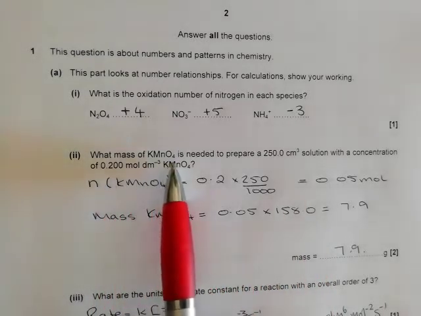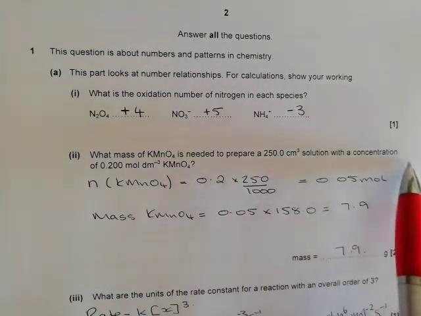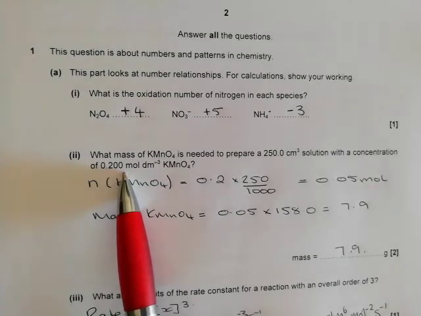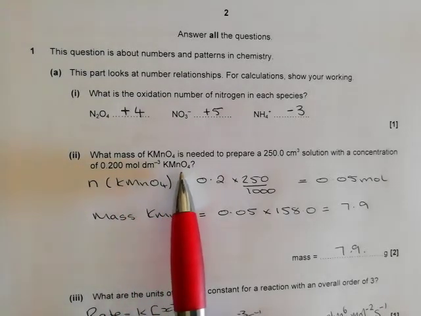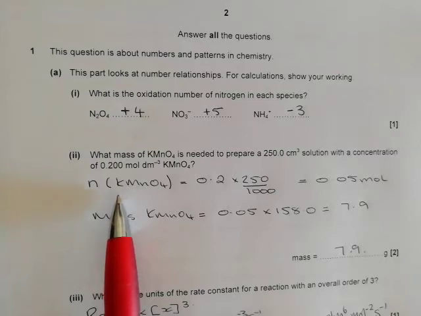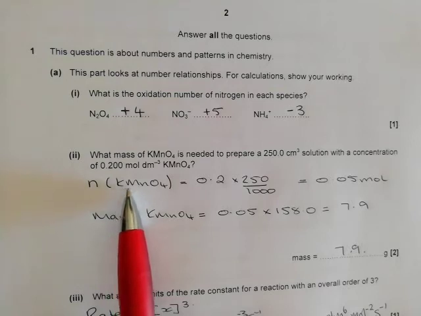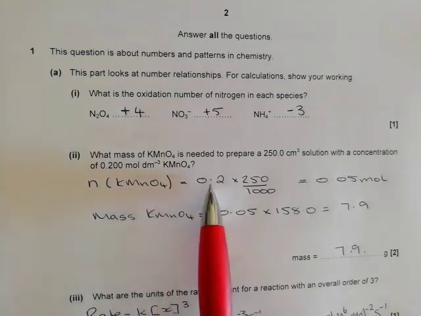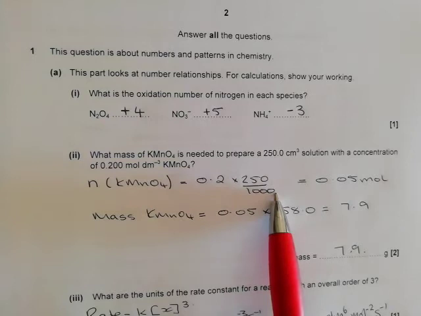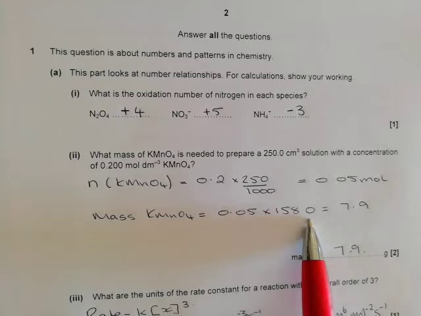So the mass of potassium permanganate that's needed to prepare a 250 gram solution with a concentration of 0.2 mole per dm cubed. So first of all, we need to work out the number of moles that we would have there. So the number of moles in that solution is the 0.2 times the concentration is 0.5, and then we just need to times that by the mass of the potassium permanganate.